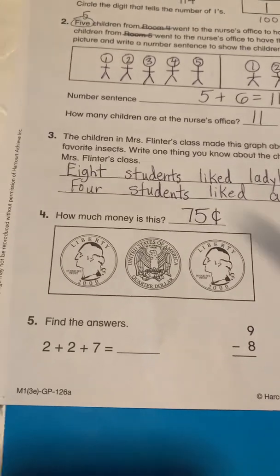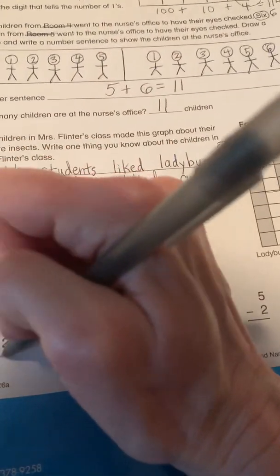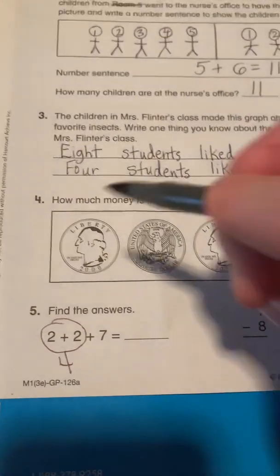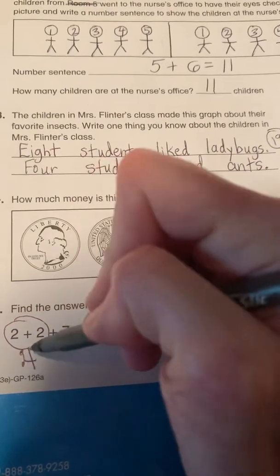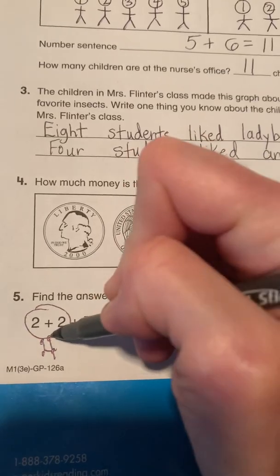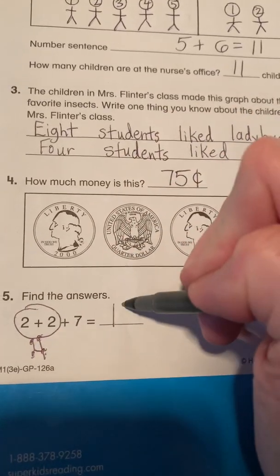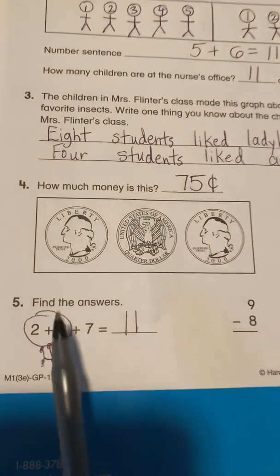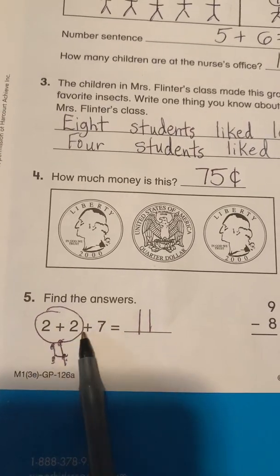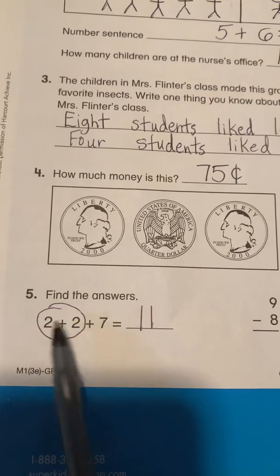And now it's time on number 5 to add 3 numbers. Well, I know 2 plus 2, so I think I'll do that one first. 2 plus 2 is 4. So now I've got to add 7 plus 4. I think I'm going to put 4 dots on the 4. 7, 8, 9, 10, 11. I guess I could have started with 7 and said 7, 8, 9, 10, 11. 11.